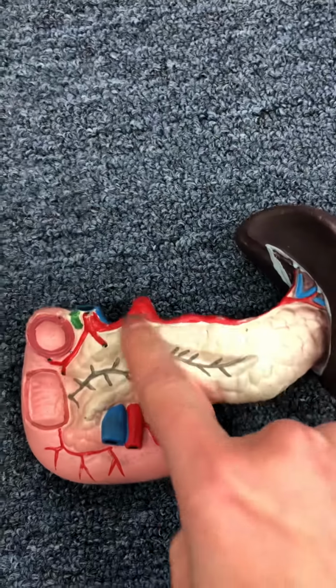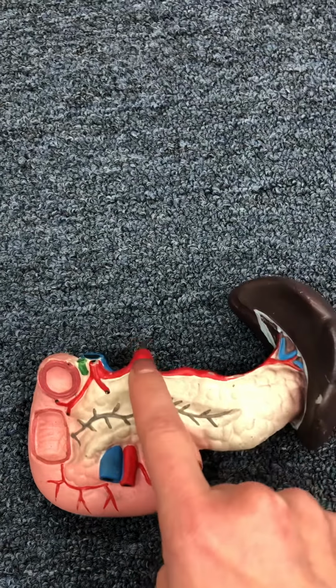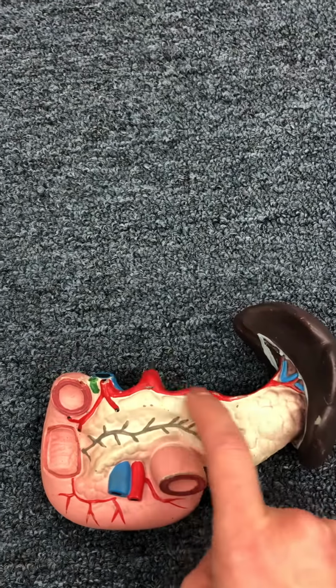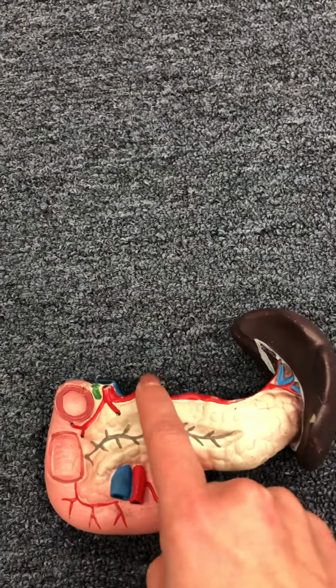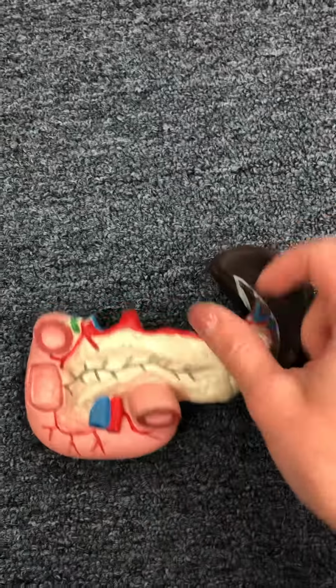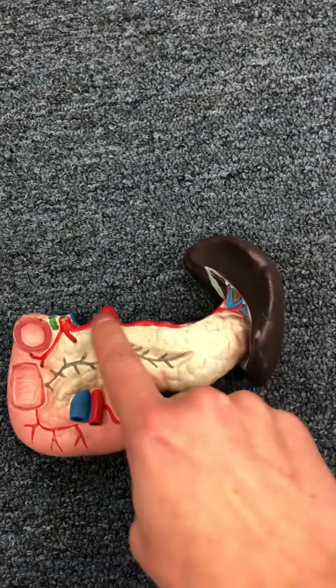So here we have our celiac axis. We're going to talk about the splenic artery first. The splenic artery branches from that celiac axis. We have the hepatic artery, then we have our left gastric, which we don't typically image, and then at the superior border of the pancreas, that top border of the pancreas, we're going to see that splenic artery.